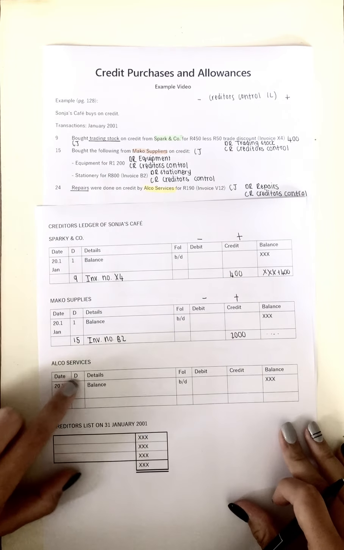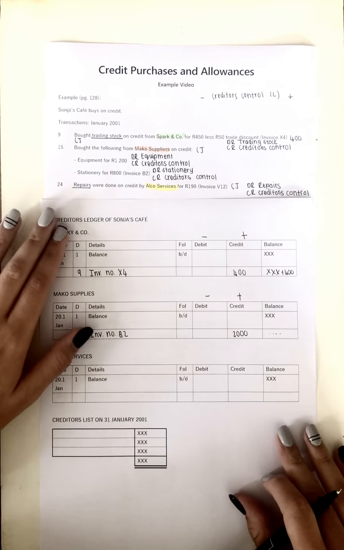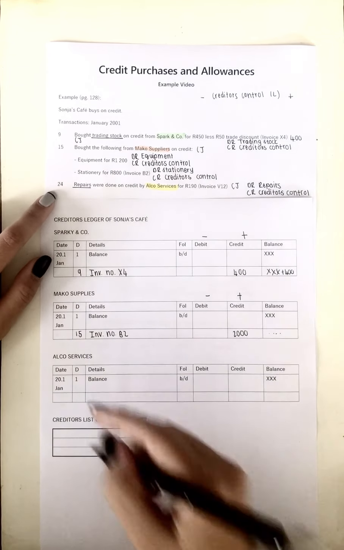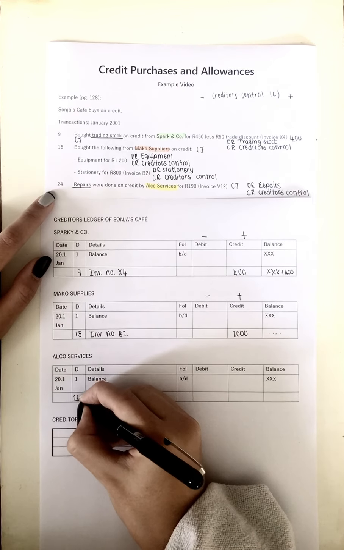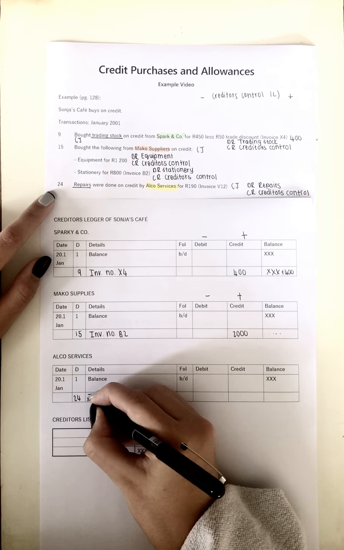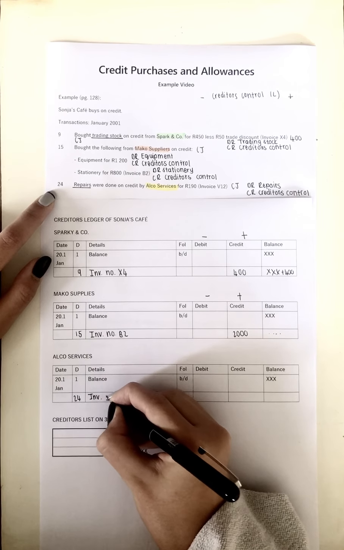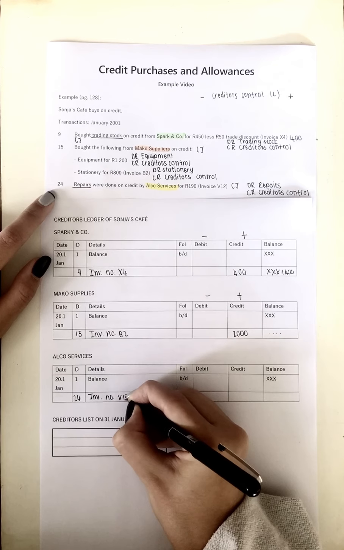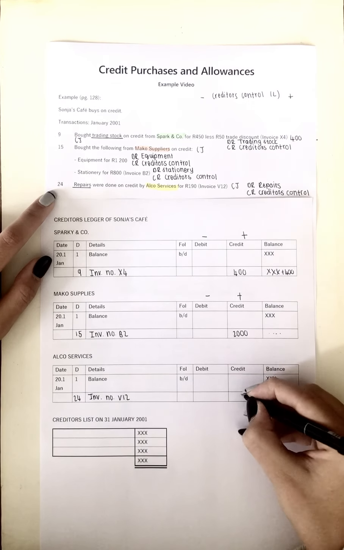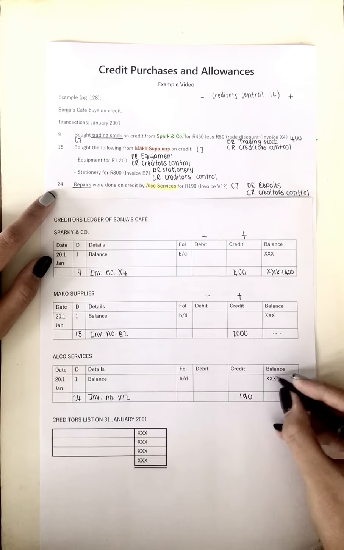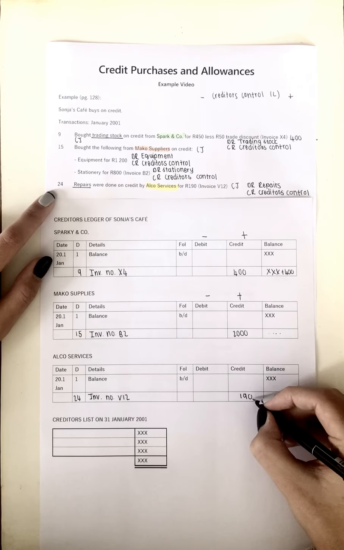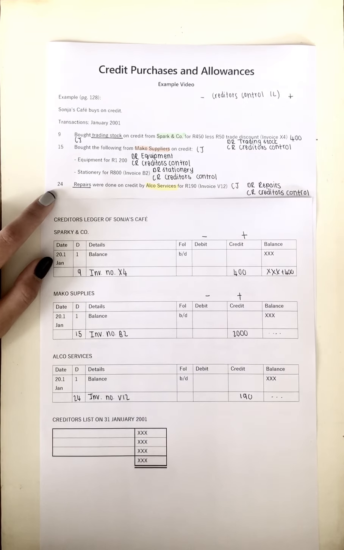Then Alco Services: what happened with Alco Services was on the 24th. It was invoice number V12, and it was for 190. Whatever this balance was plus 190, and we get our new amount here.